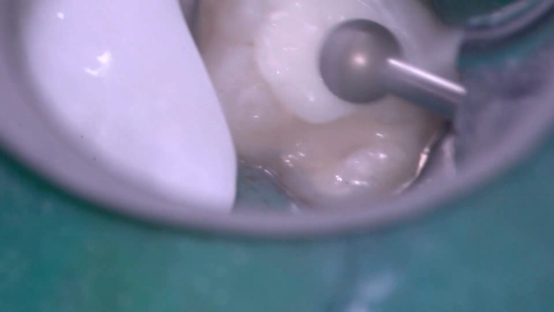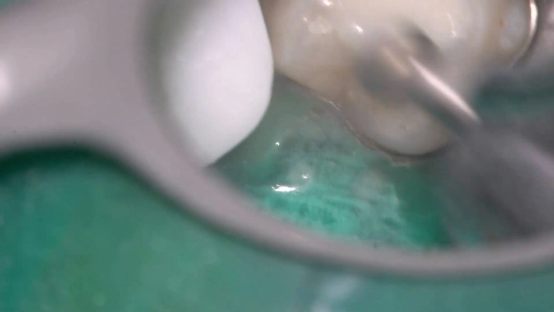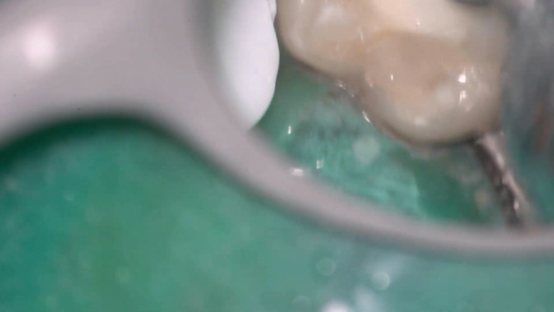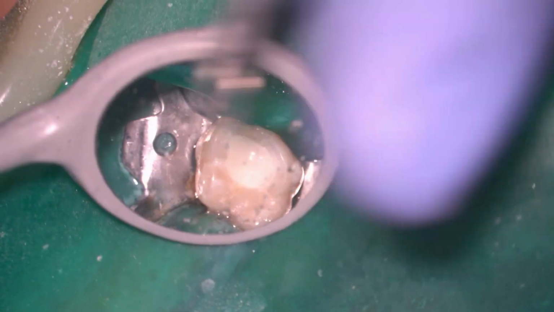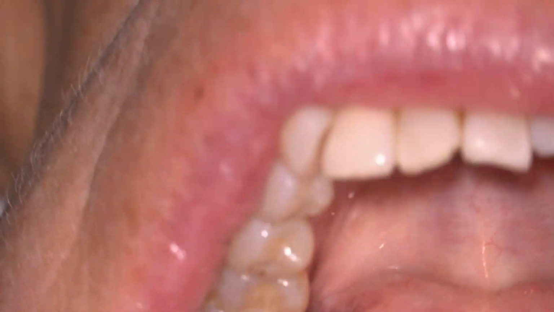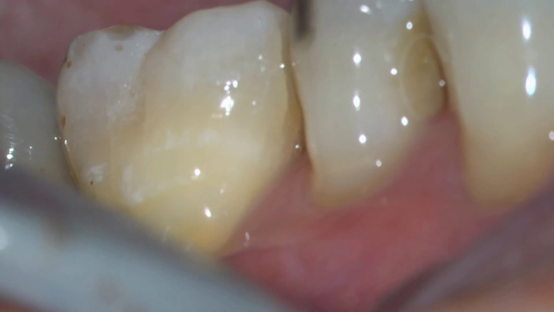So for the final step, take off the shield, and now we just use a large round bur to flatten it down and have a nice contour. And then after contouring the overbulked LuxaCore, I inspect it. Take the rubber dam off, and then we'll go ahead and check the occlusion.